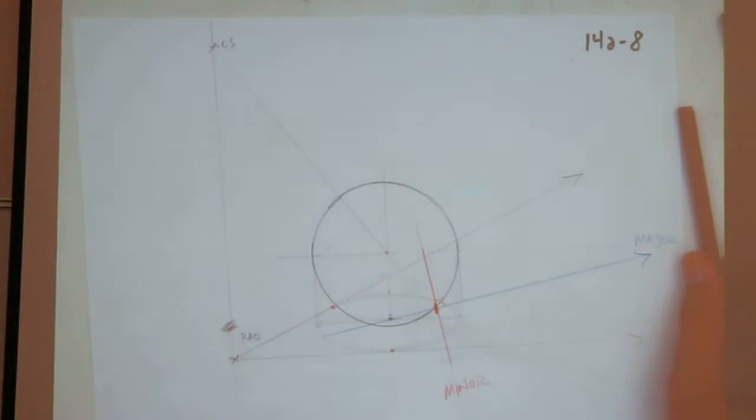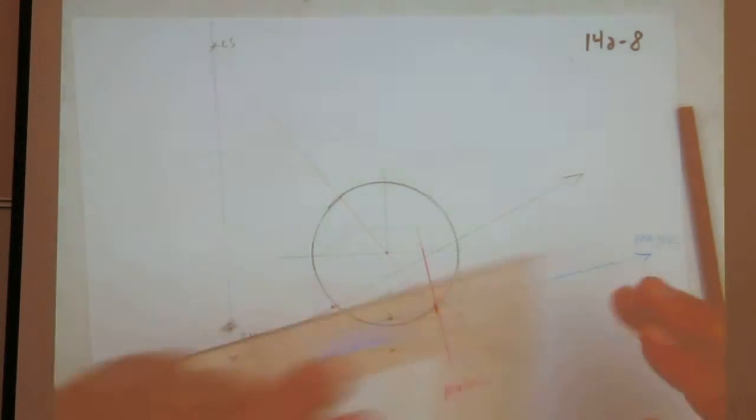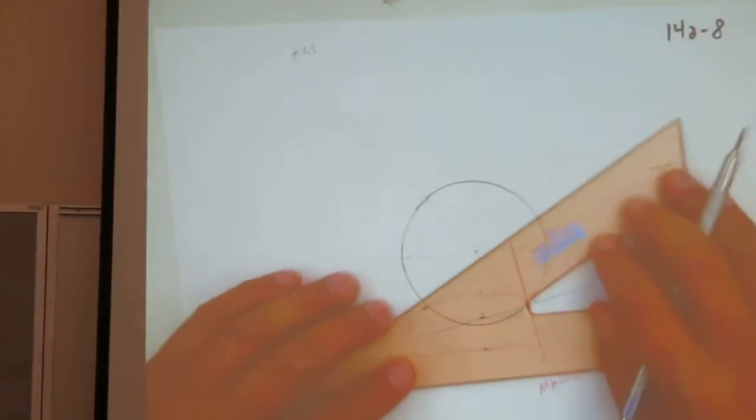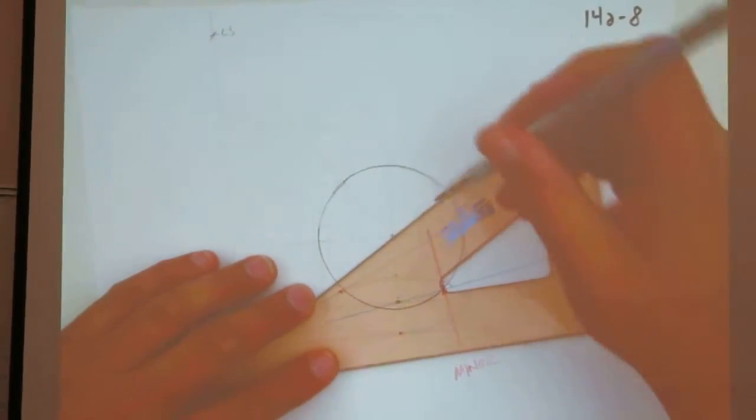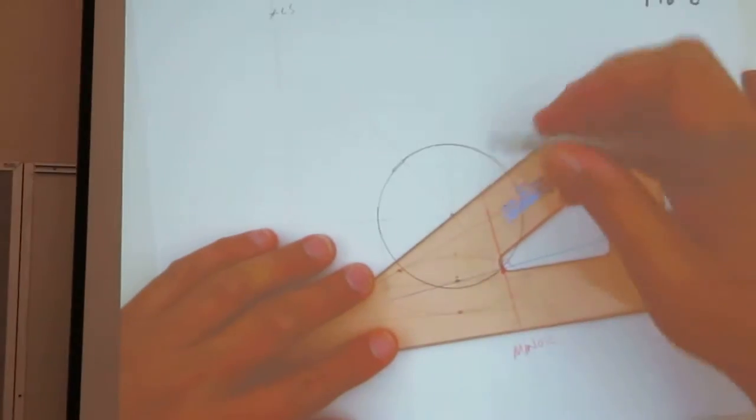Let me show you what I mean. For instance, I know that if I draw a perpendicular to this line, I'm going to get something kind of like this.